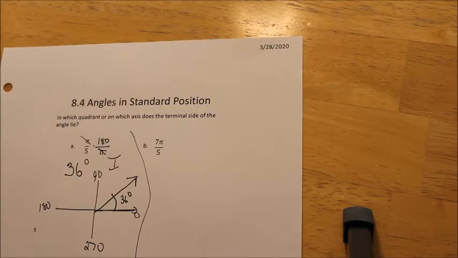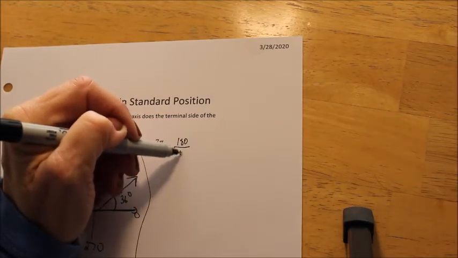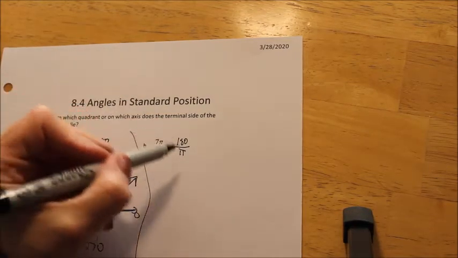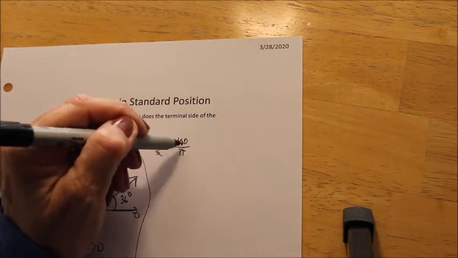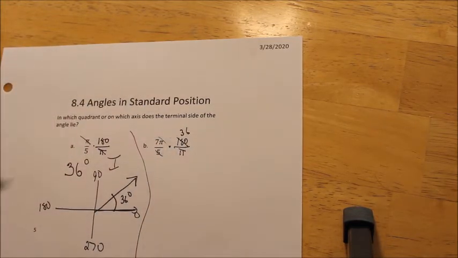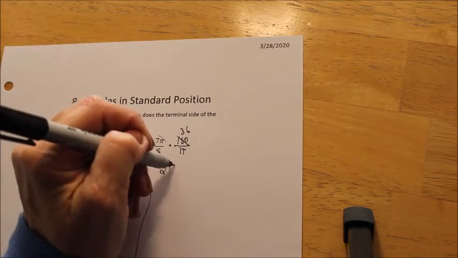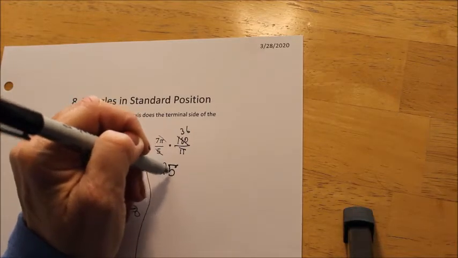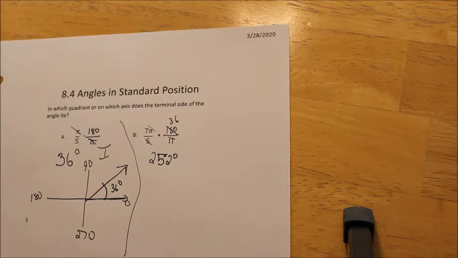7 pi over 5, let's go ahead and change that to degrees. Cancel, cancel. We already know that 5 goes into 180 36 times, and I'm going to multiply 36 times 7. So let's see, what is that? 36 times 7, I'm just being lazy here. It's 252. Okay, all right, so 252 degrees.